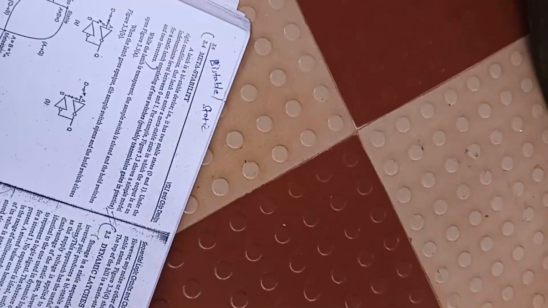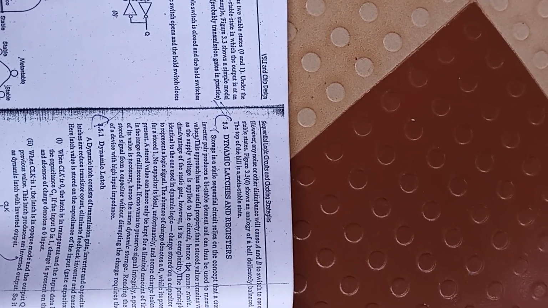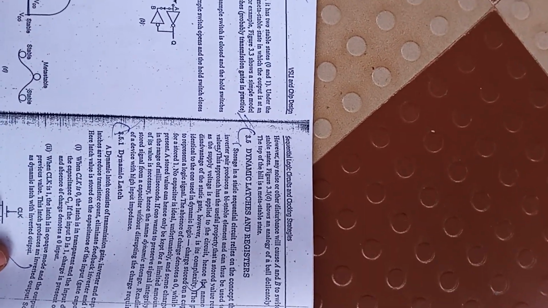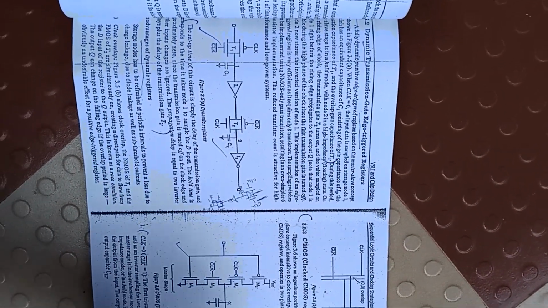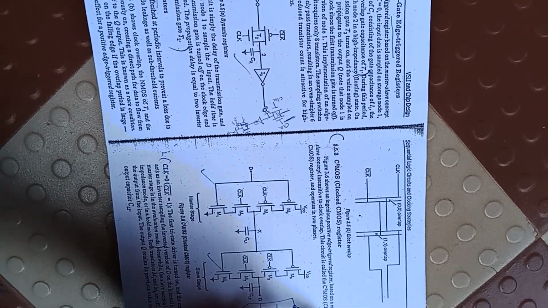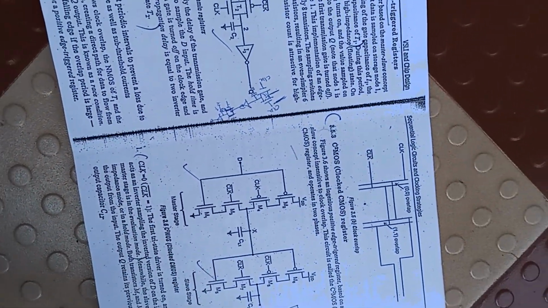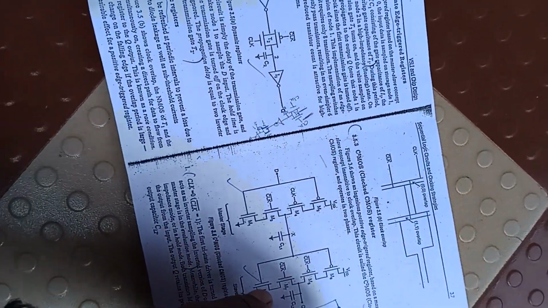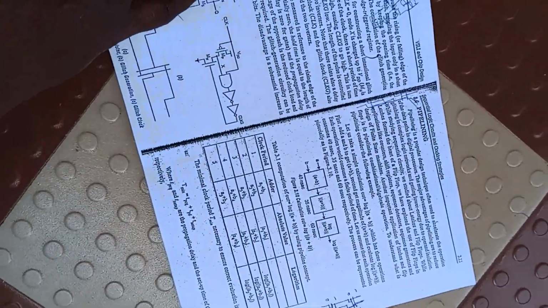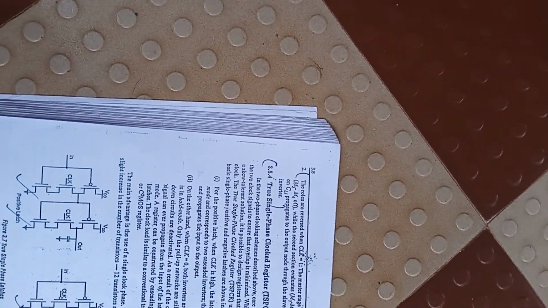And dynamic latches and registers: again the same, dynamic with the presence of the clock. It will be in the transparent mode and the hold mode. For high clock, the latch will be in transparent mode. Then dynamic edge trigger and advantages, and C squared MOS logic, that is clocked CMOS registers, clocked complementary MOS transistors. That's why it is C squared MOS. See, clocked CMOS logic, and true single phase clock register.